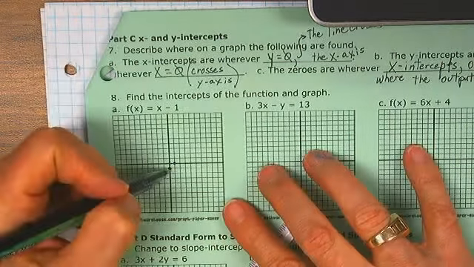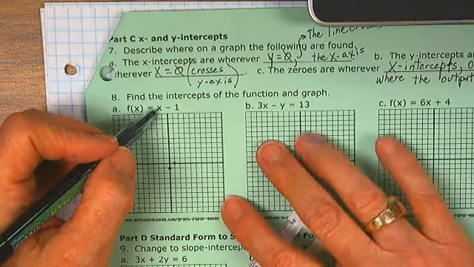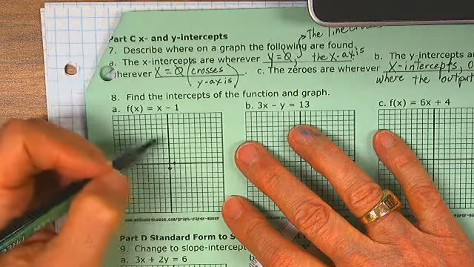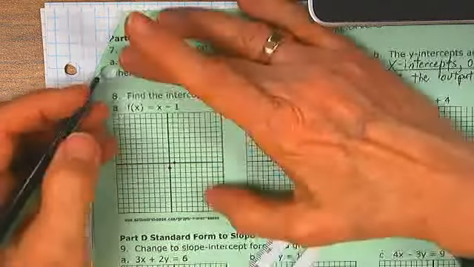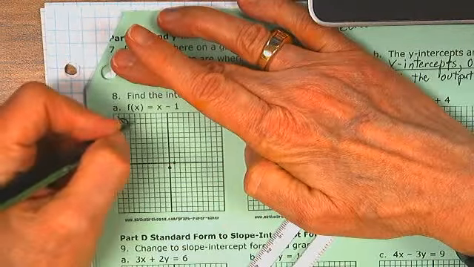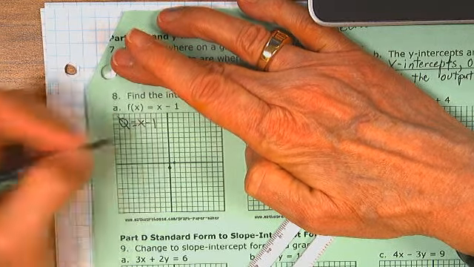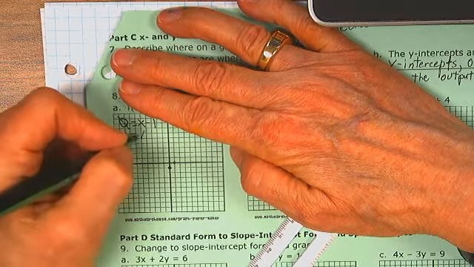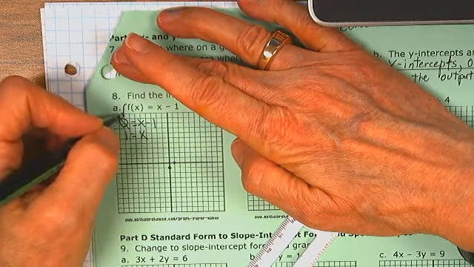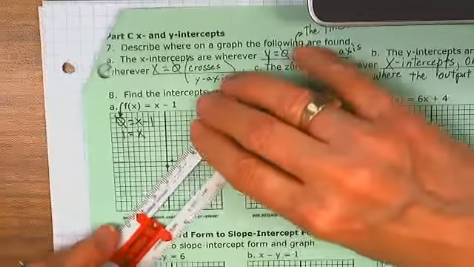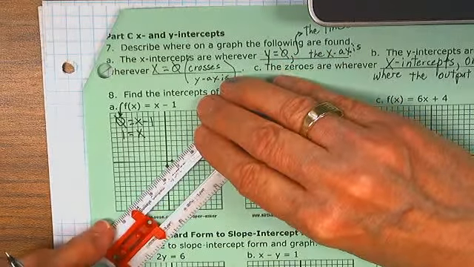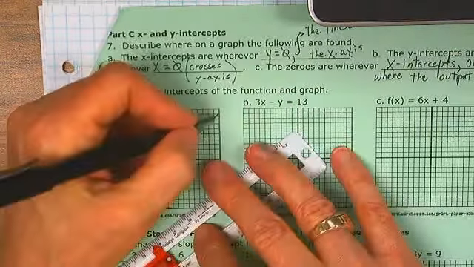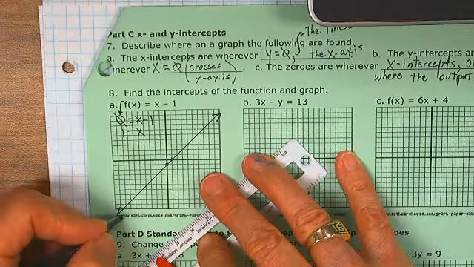For the y-intercept, x equals 0, 0 minus 1 is negative 1. For the x-intercept, 0 equals x minus 1. Add 1 to both sides, 1 equals x. There is my line. I'm careful to give arrows to either end.